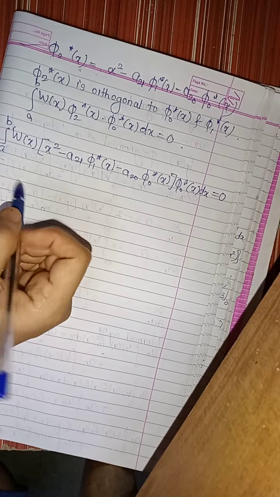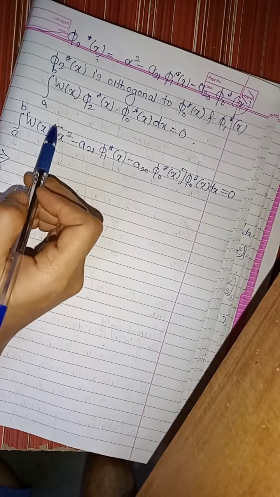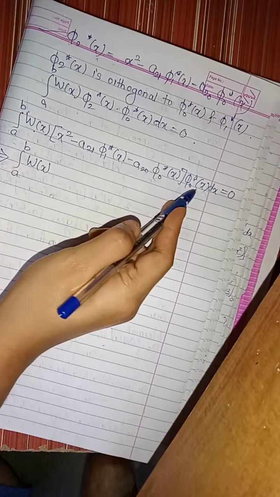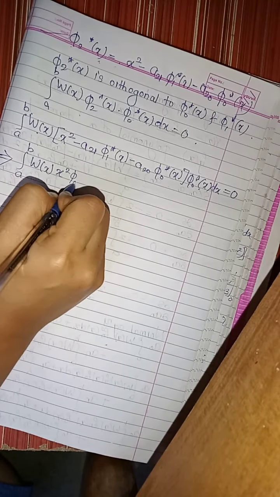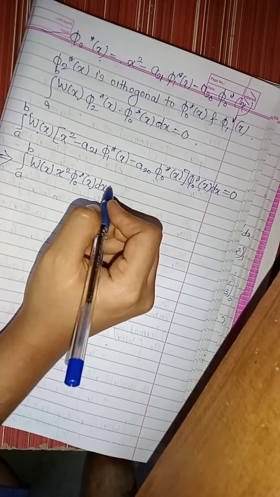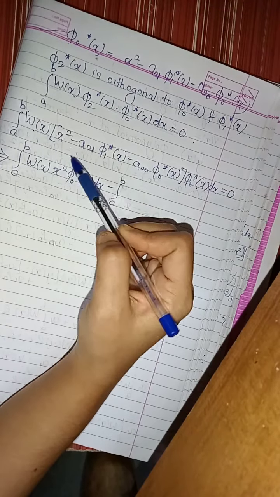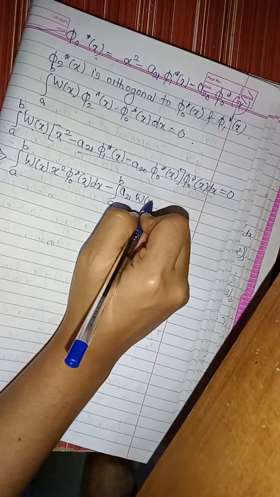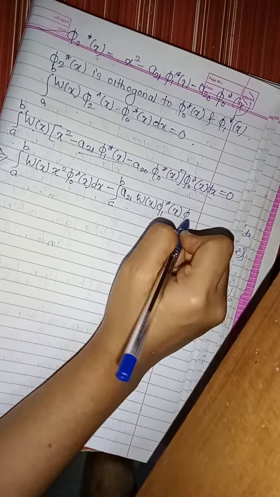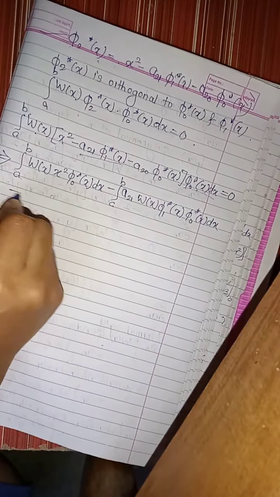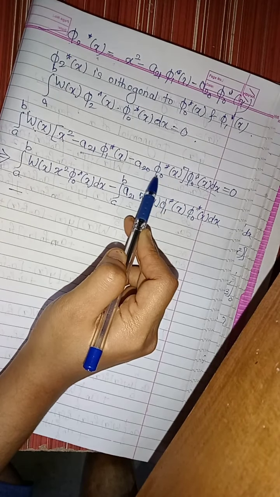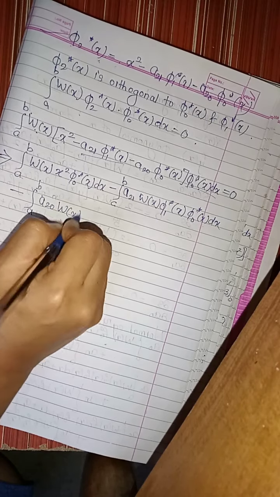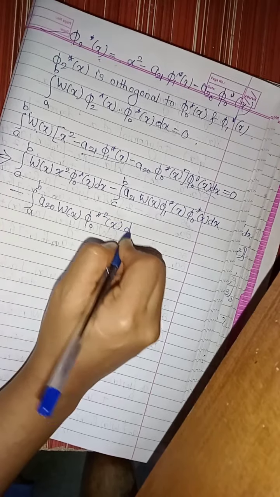I've just substituted the value of φ2*. Then next one is, again we will separate the integration for the above, so we'll get ∫ from a to b of w(x) x² φ0*(x) dx minus ∫ from a to b, again w(x) multiplied with this term, so we'll get a21 w(x) φ1*(x) φ0*(x) dx minus ∫ w(x) into this, a20 φ0*(x) into φ0*(x), so from a to b a20 w(x) φ0*²(x) dx equals 0.